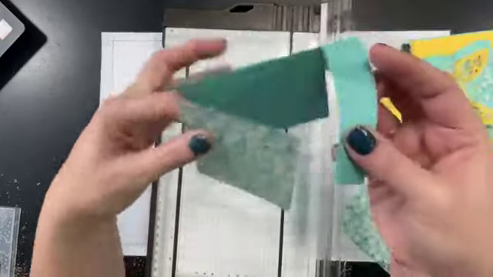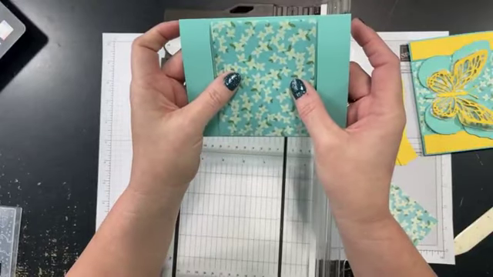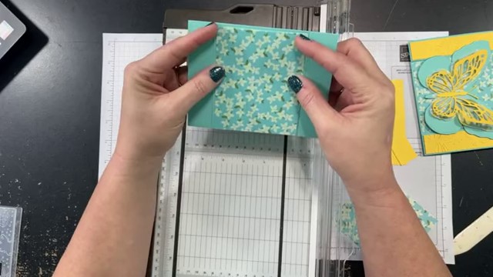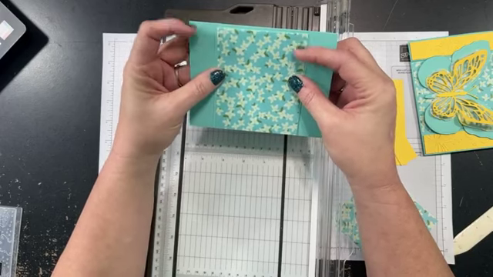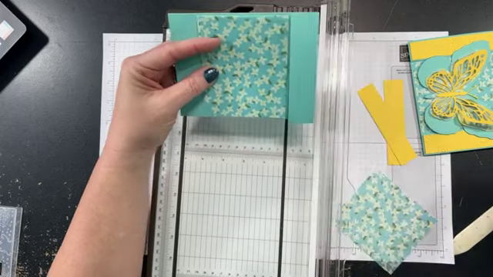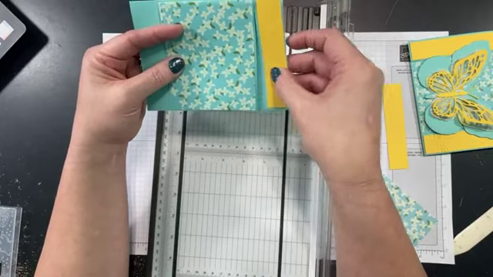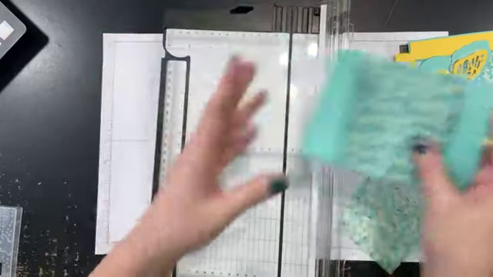So this piece is going to fit right here. And see, it just lets a teeny bit of that Pool Party cardstock come through, just enough. And then these are going to go on each side. But we're going to emboss these first.